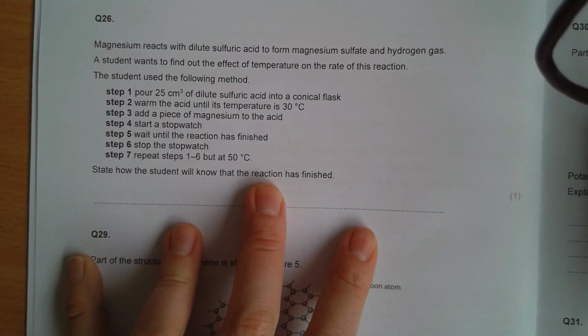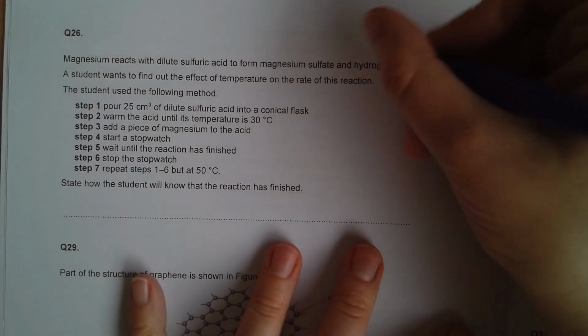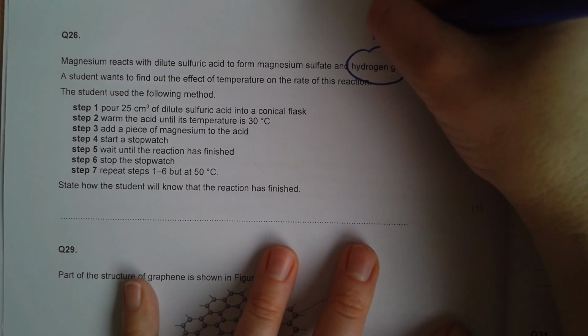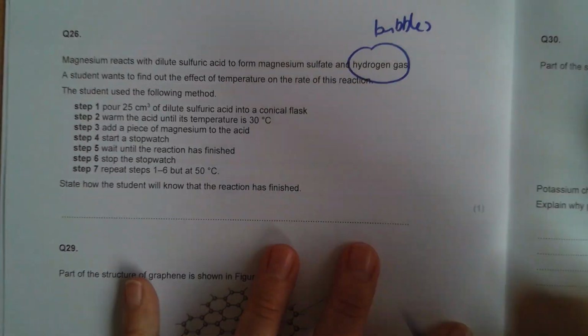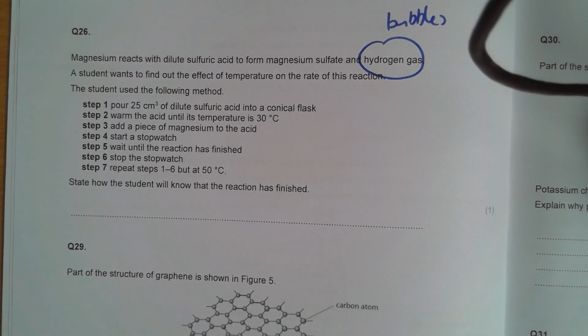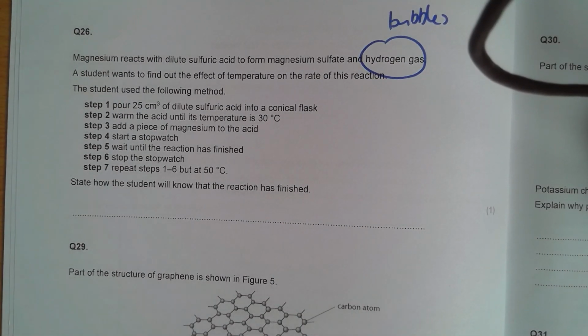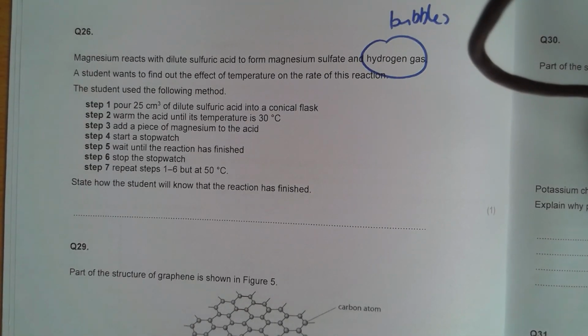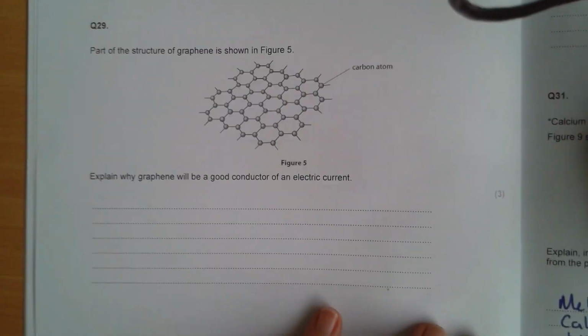How will the student know the reaction is finished? Okay, this particular reaction, you're making hydrogen gas. When the reaction is taking place, you're going to see bubbles. You'll know the reaction is finished when the bubbles have stopped. Okay, so there are your questions based on rates of reactions that we did this week. The rest of the questions are from revision topic.